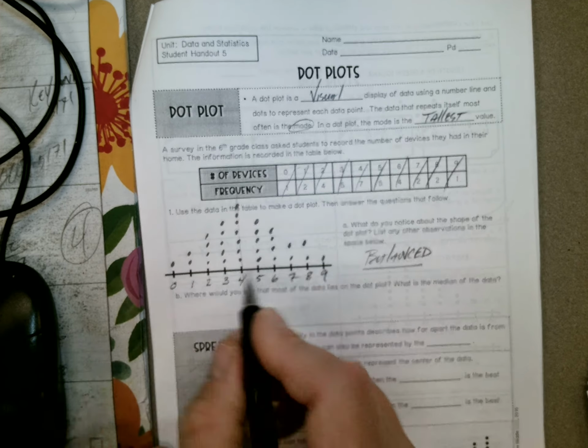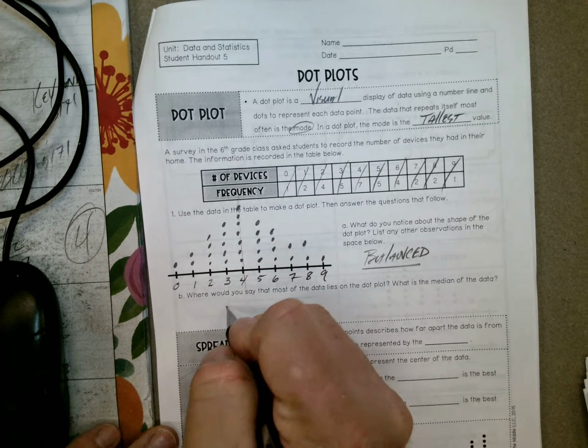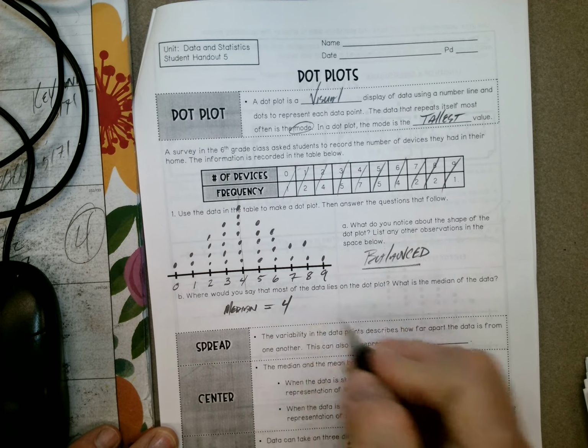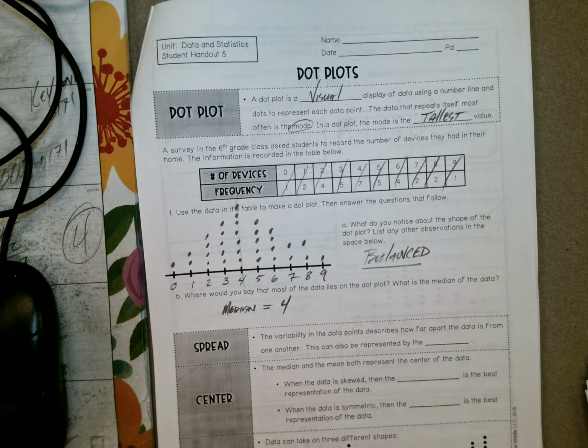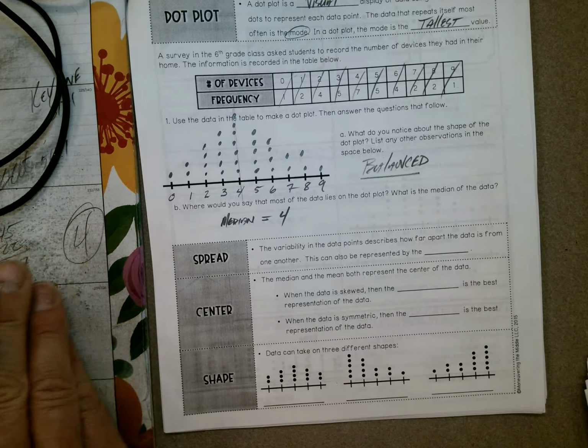If we were to cross this off as 4. So the median and the mode in this case are going to be equal. So I would say the median is 4. And that's also the mode, right? Okay. So pretty easy stuff so far, stuff we've been over.